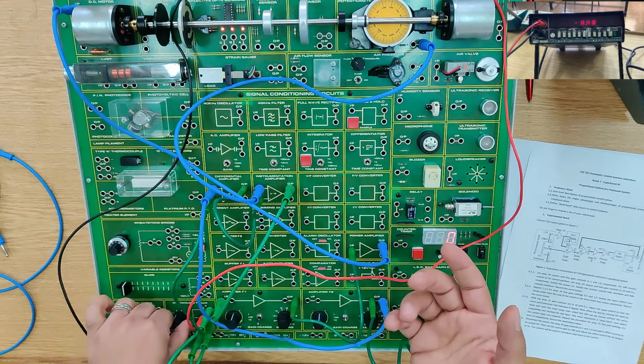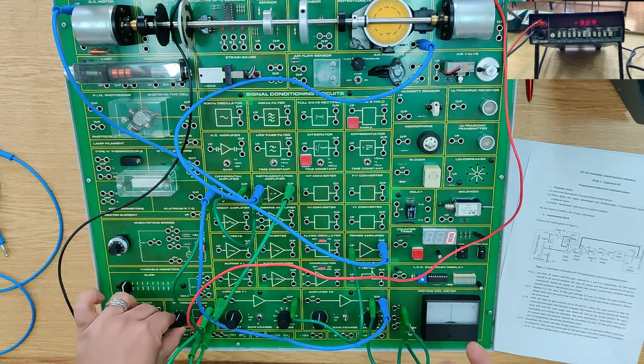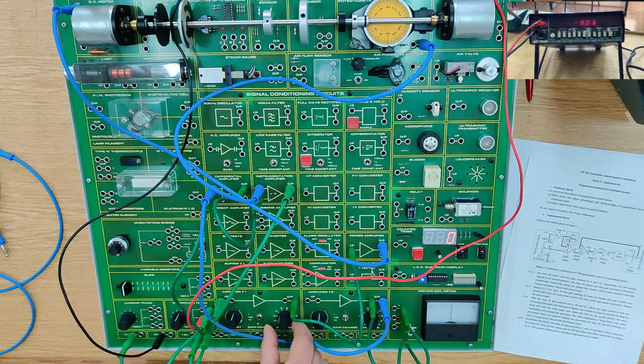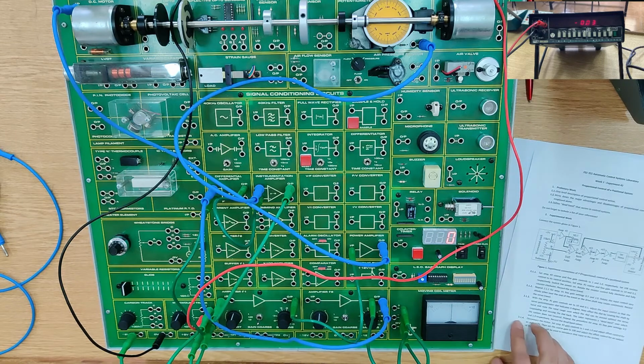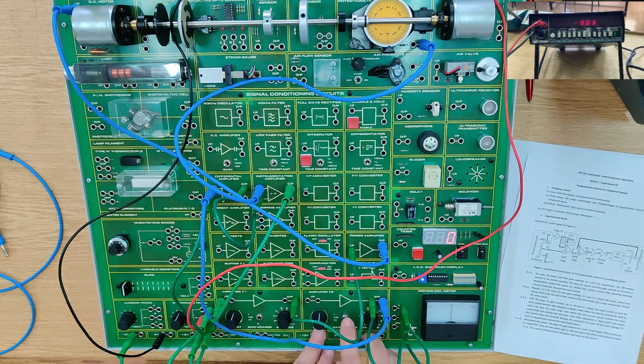It's not recovering itself. So I'm adjusting my amplifier 1 gain, and 214 says to arrange this to 3 volt, and this is my impulse response for my system.